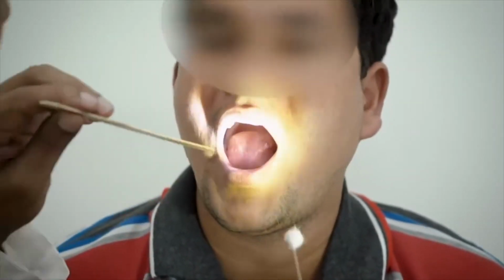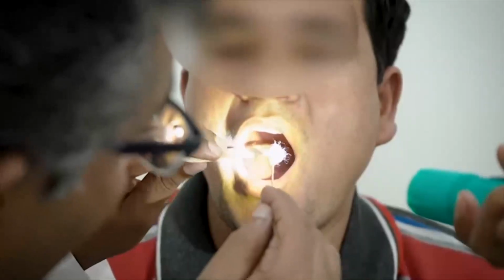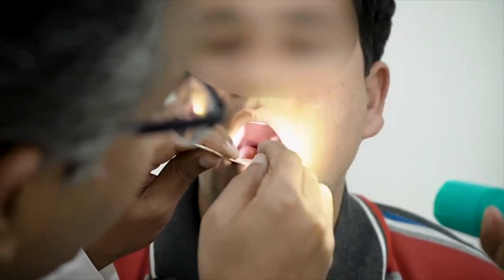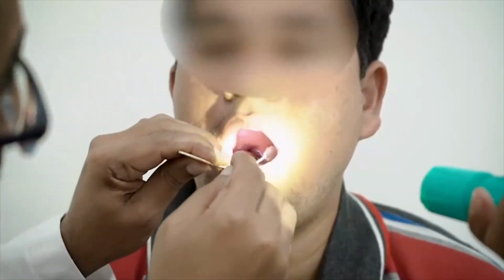Okay, dear students, I will do the gag reflex now. He will open the mouth, I will touch his uvula or the posterior 1/3 of the tongue or the posterior pharyngeal wall. See, it moved up. If I touch, the uvula moved up.